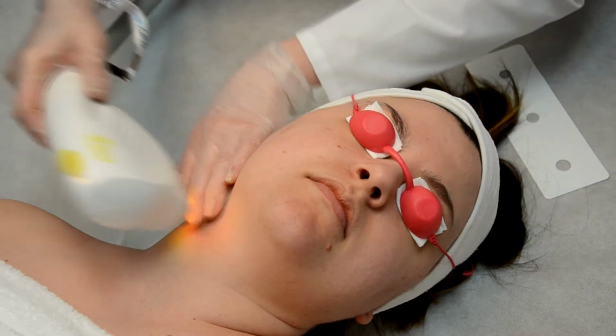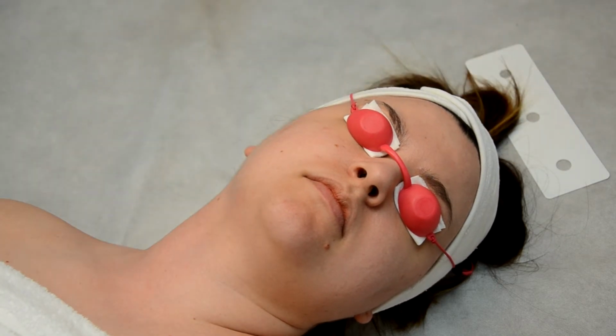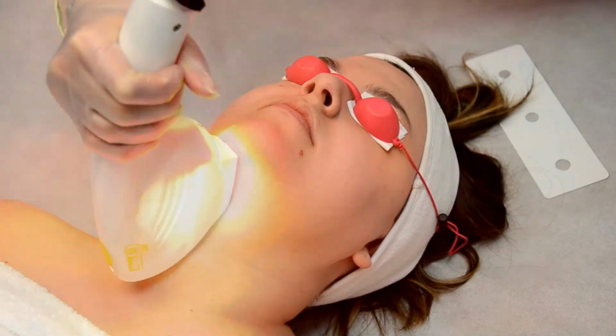During and after the treatment, there may be a slight erythema, a darkening of the pigmented spots, and a darkening or brightening of the vessels.